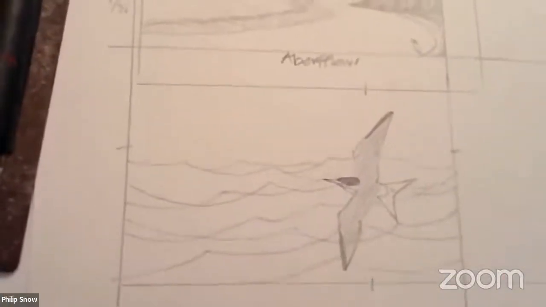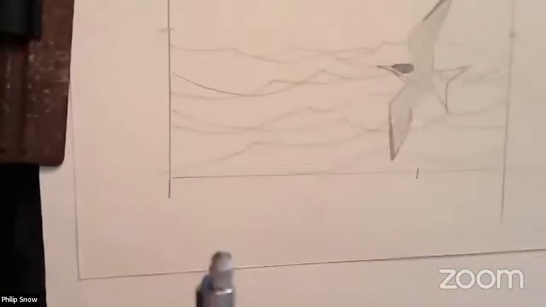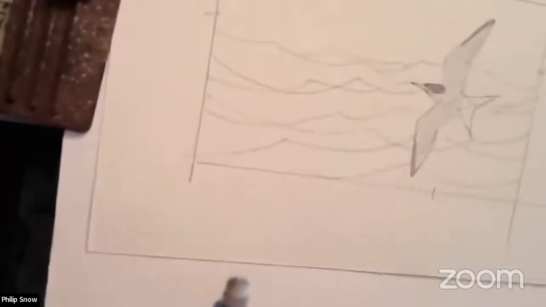It's better if I can. So I'm just fiddling with the camera here. Sorry about this. Very awkward too. Oh, stop it. Sorry. I do apologize.